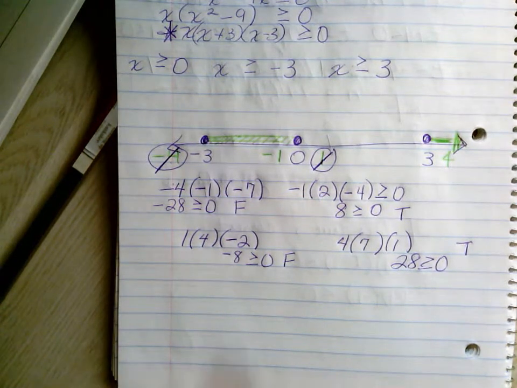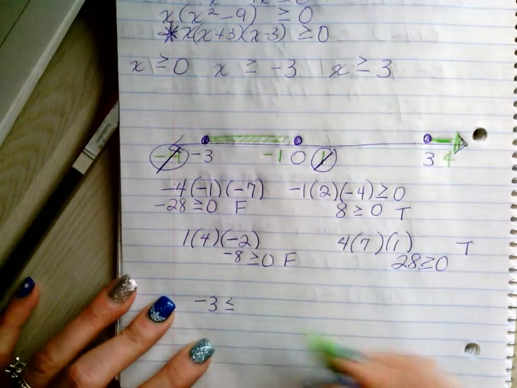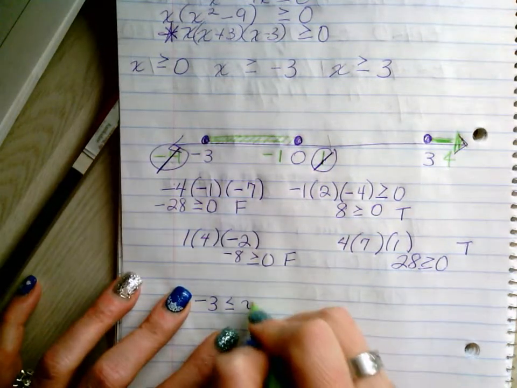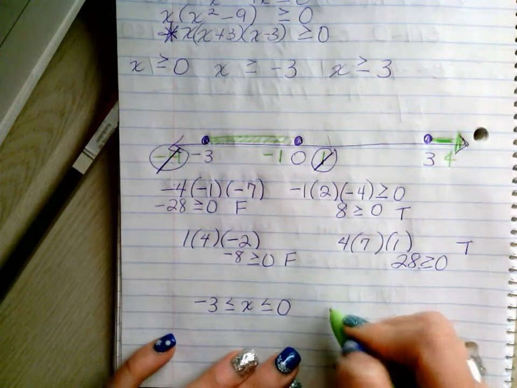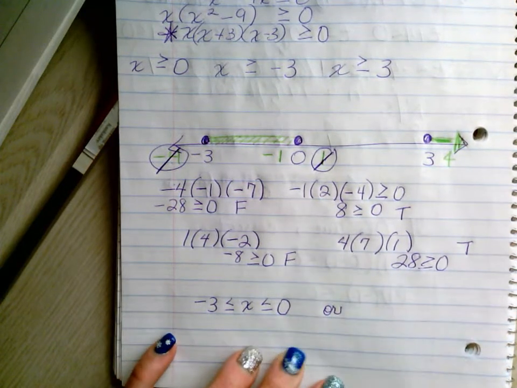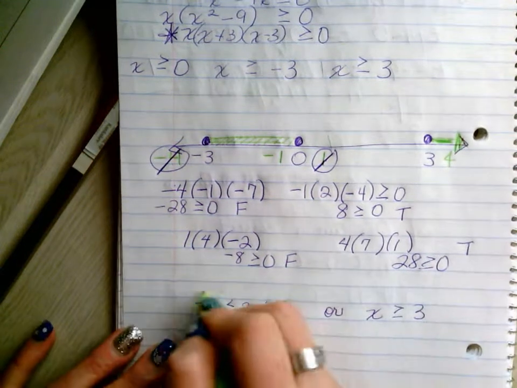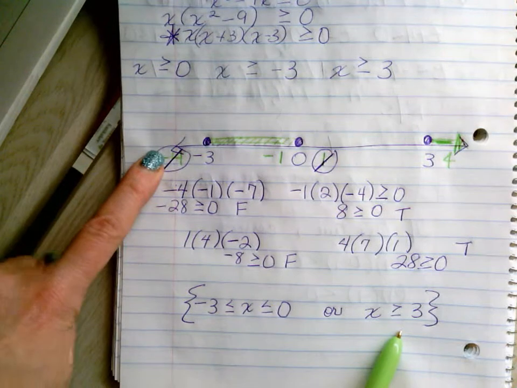Okay? So the way you would graph it would look like this, but if you were to write it, they show you there, but you're going to say -3 is less than or equal to, what's the variable? X, which is less than or equal to 0, okay? Or X can be greater than or equal to 3. Okay, this would be the written version of that.